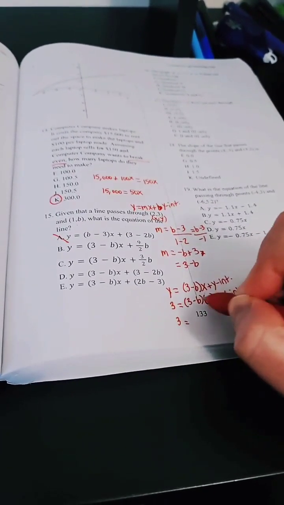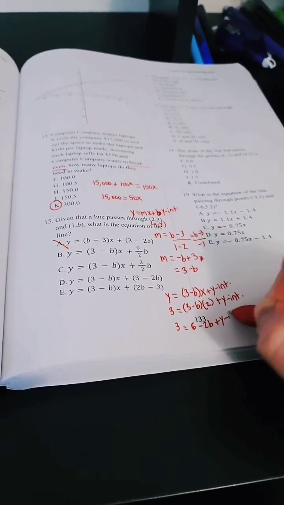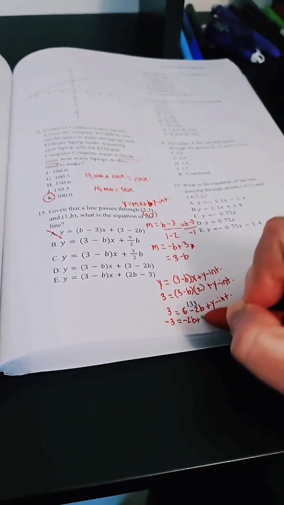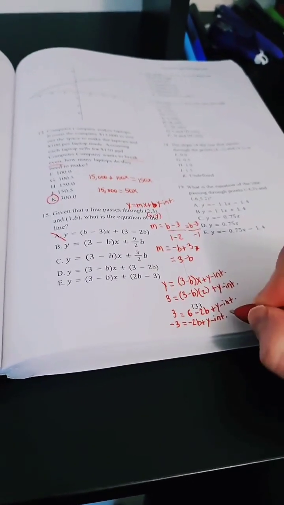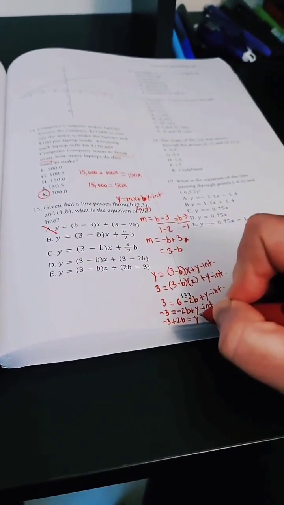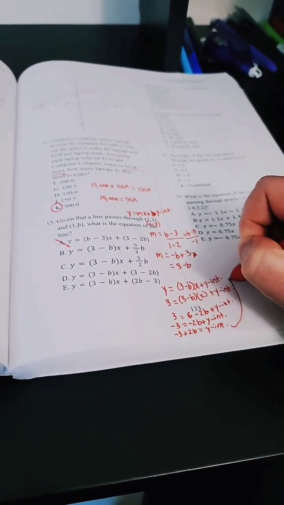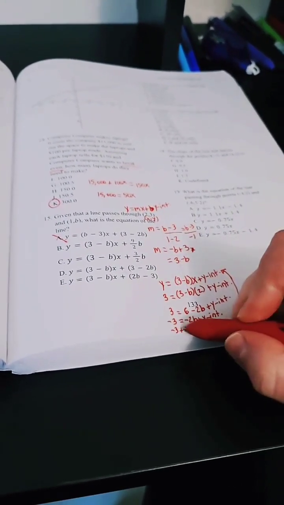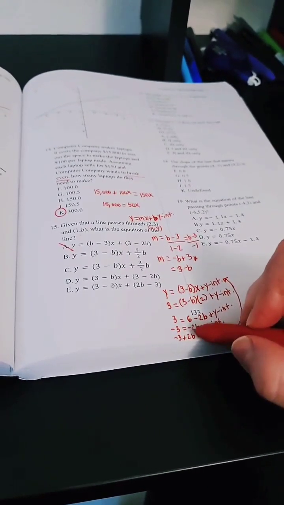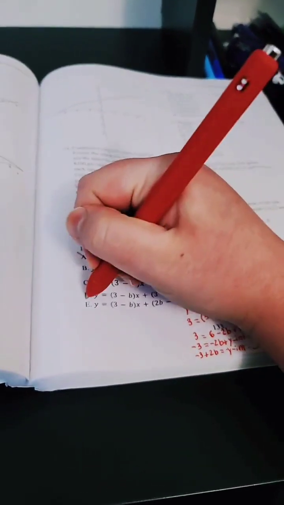So 3 is equal to 2 times 3 is 6. 2 times negative b minus 2b plus the y-intercept. So then I'm going to subtract 6 from each side. That gives me negative 3 is equal to negative 2b plus the y-intercept. So now to solve for y-intercept, I'm going to add 2b to each side. So it's negative 3 plus 2b is equal to the y-intercept. Now, remember, this is what's supposed to go here in our equation, where y-intercept is. So negative 3 plus 2b needs to go there. Another way of saying negative 3 plus 2b is 2b minus 3, which is right there for E. So it has to be answer choice E.